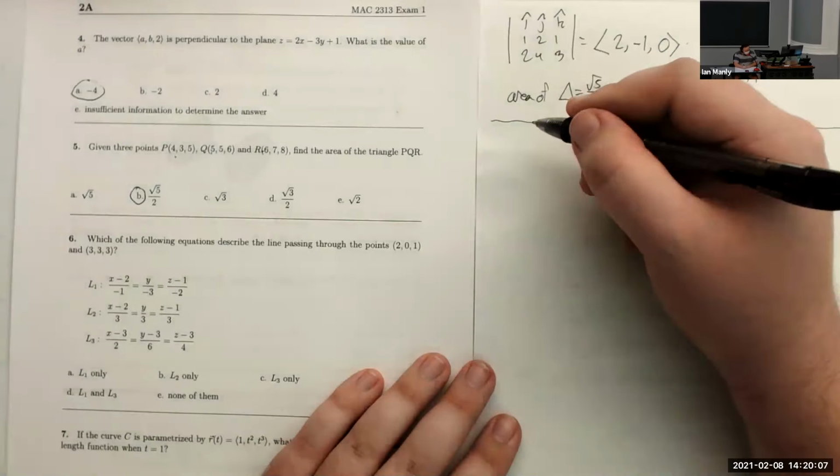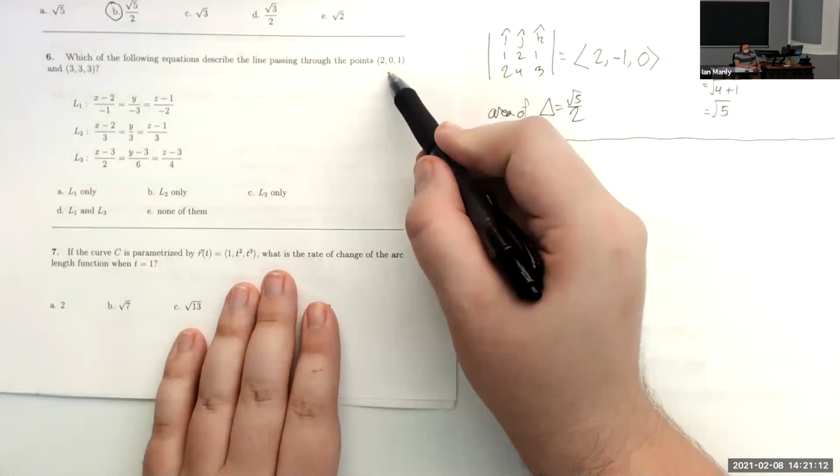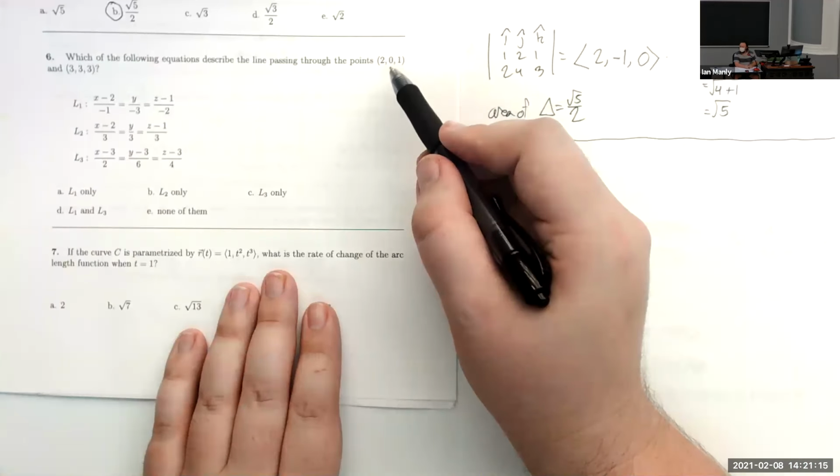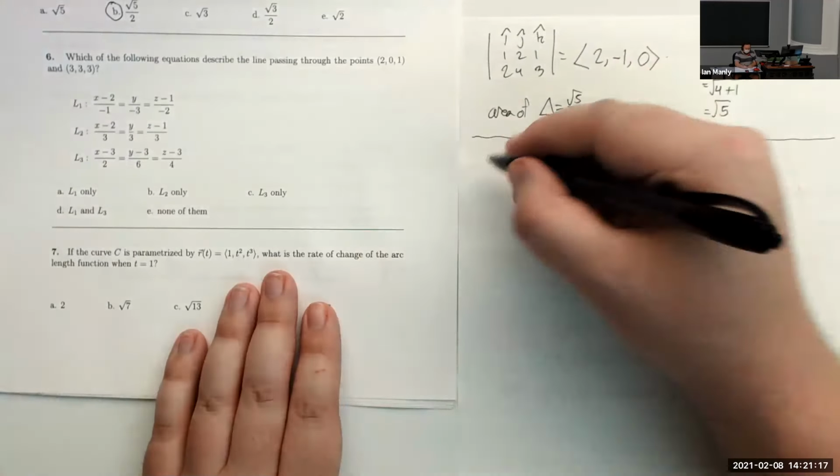Now, if they go through these 2 points right here, we know 2 points, so we should be able to find a direction vector for this line.